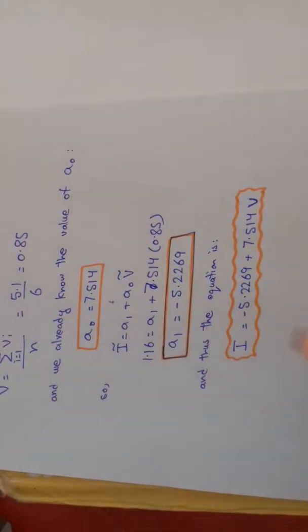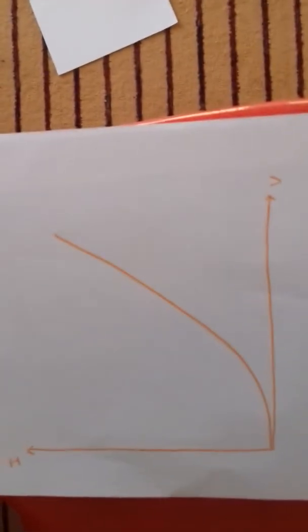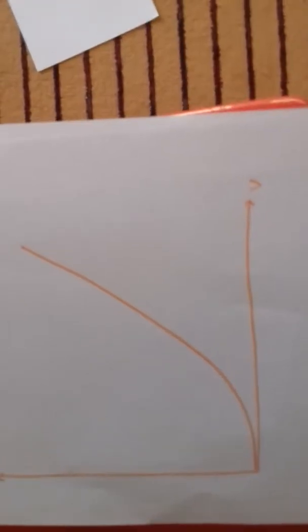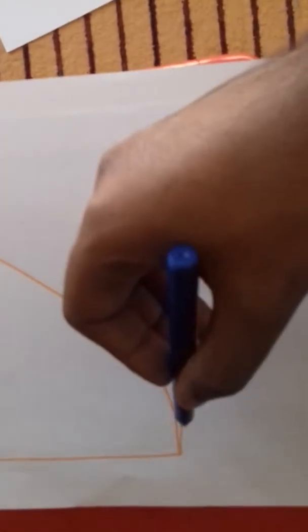The table that was given to us initially will make a graph like this. But now, as we have made a relationship to find the value of I for a value of v, the graph will look like this.